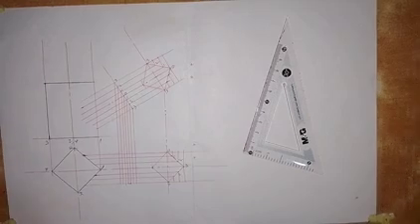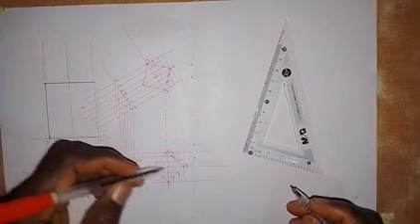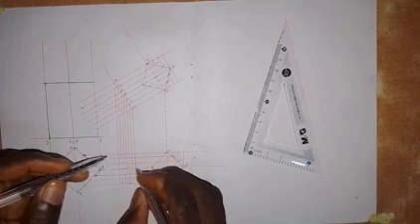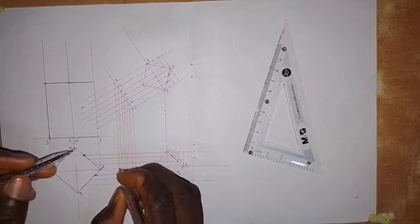So the next thing that we have here is to look for the point of intersection of this. So we have 3 here, and this is line 3. So they intersect at this point. So we take note of this point. And we also have 3 here. So this is another 3.